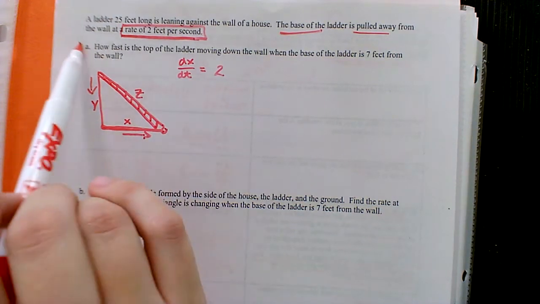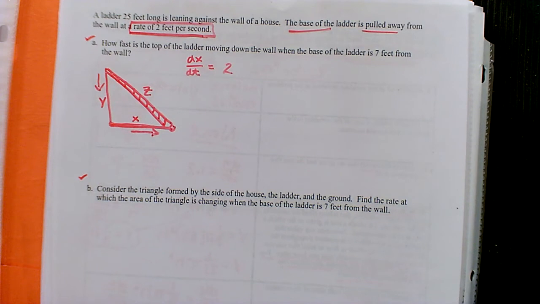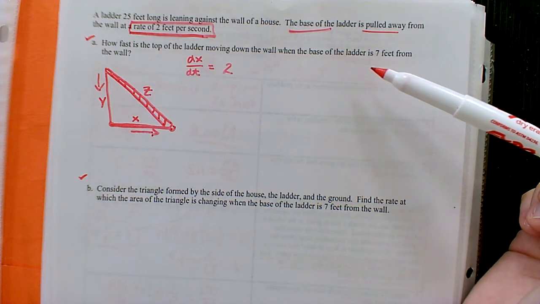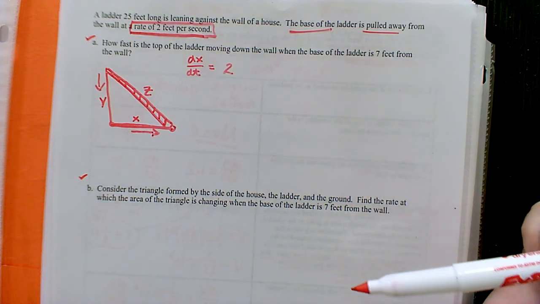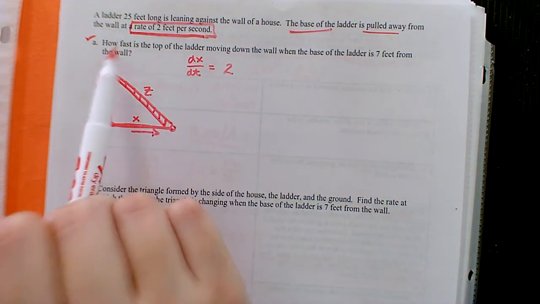So this information applies to part A, part B, and part C at the bottom. If it's given at the top, you can use it all the way through. But if something is given in part A, that doesn't necessarily mean it applies to part B. You have to be a little careful with that. It could apply, but it might not. So let's check out part A.